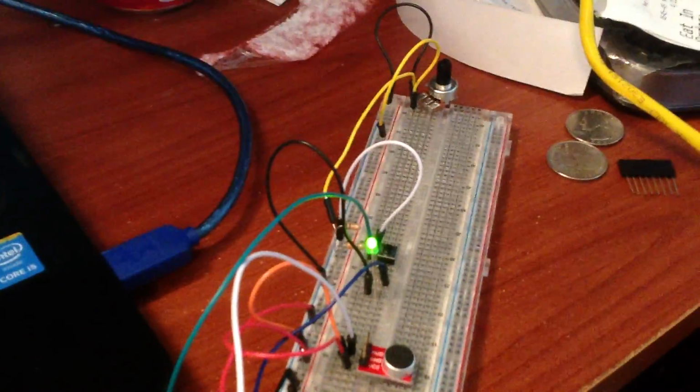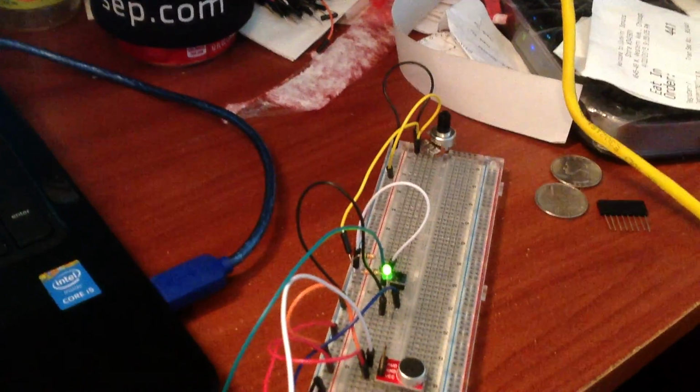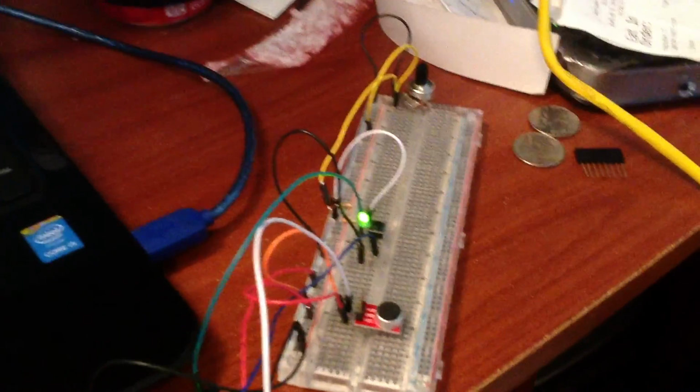But at least we got the LED to blink. That was the big goal right there. That's like a life goal, life achievement right there. So blinking LED. That's all that matters.